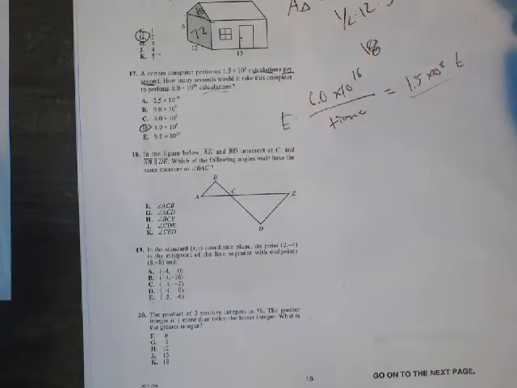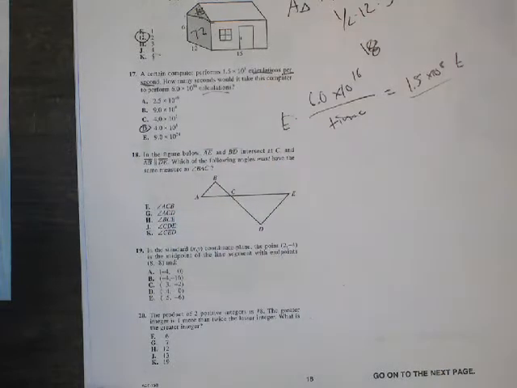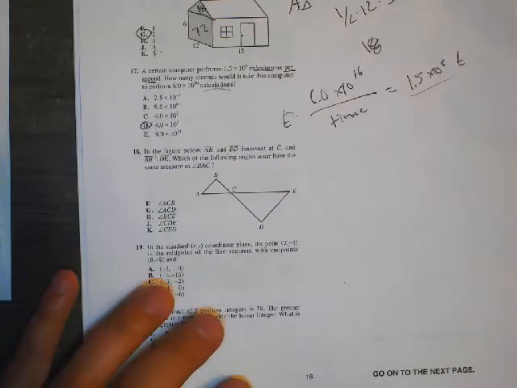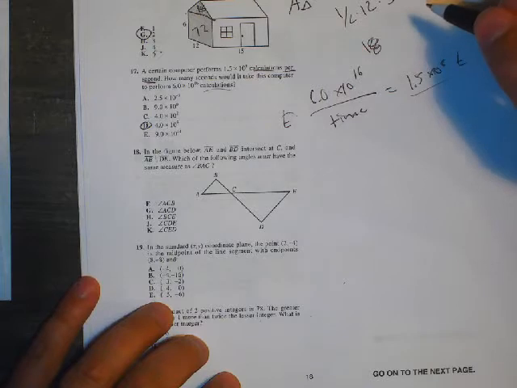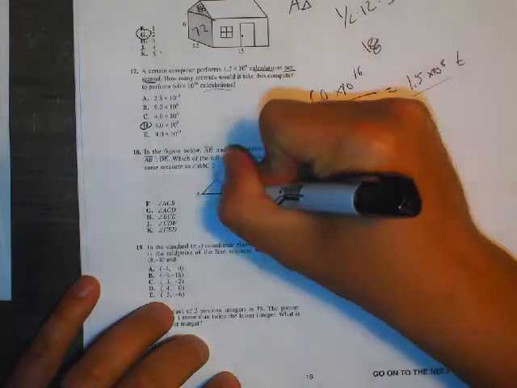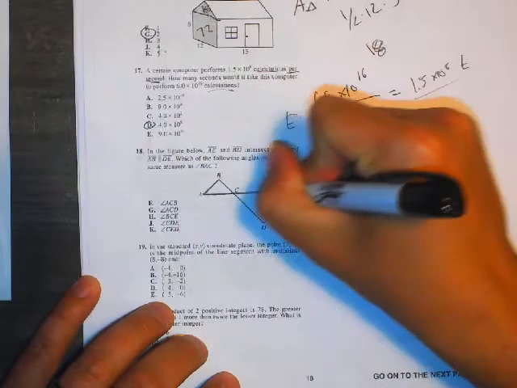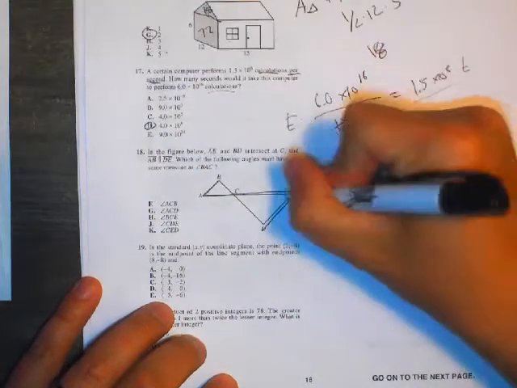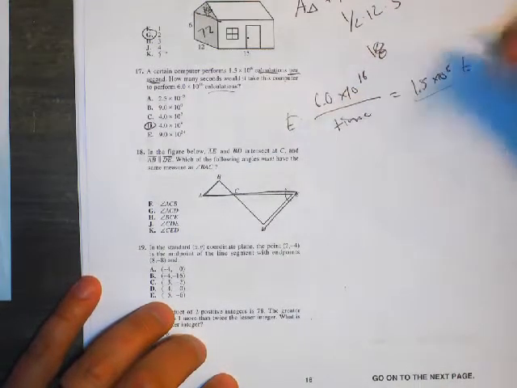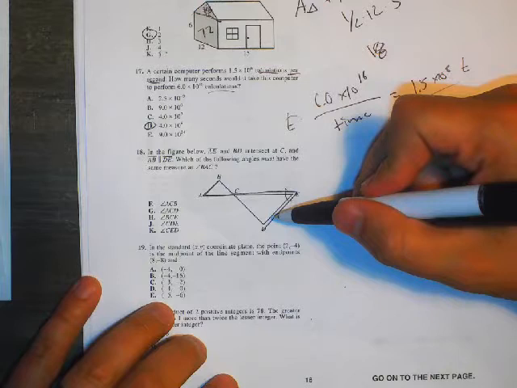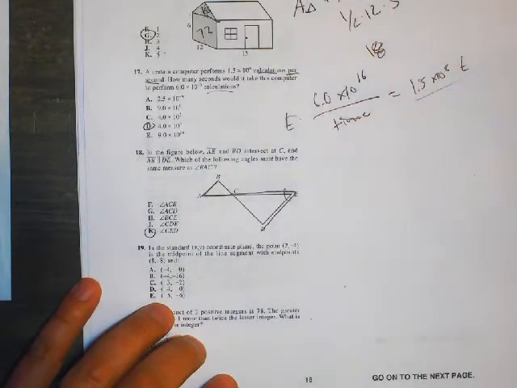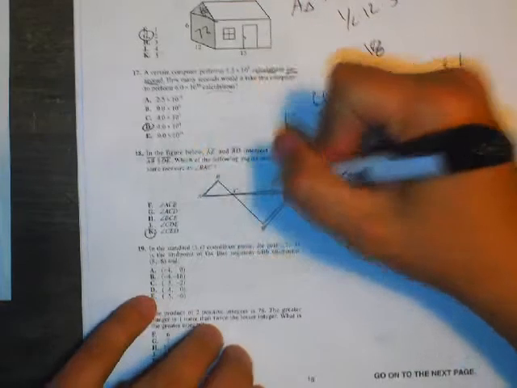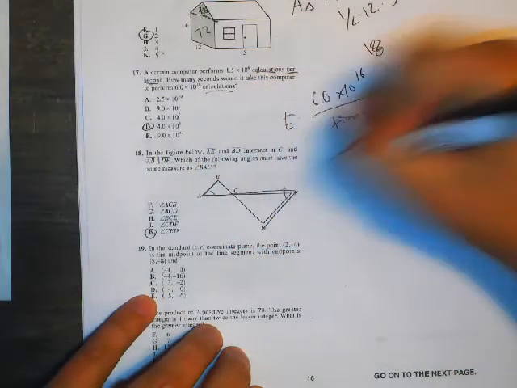Okay, in the figure below, AE and BD intersect at C, and AB and DE are parallel. That's what that means, parallel, right? Which of the following angles must have the same measure? Since they're parallel, you can do the Z rule. Since we're looking at BAC, we can just follow along and draw our Z. This is the one that has to be the same angle, so we can call it CED. Is that an option? Yes, it is. They also could have called it AED, but that was not an option anywhere.